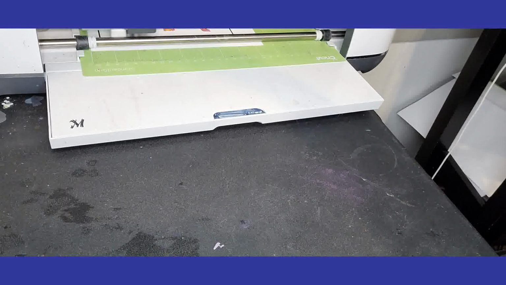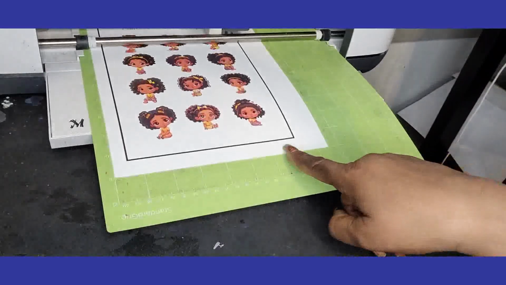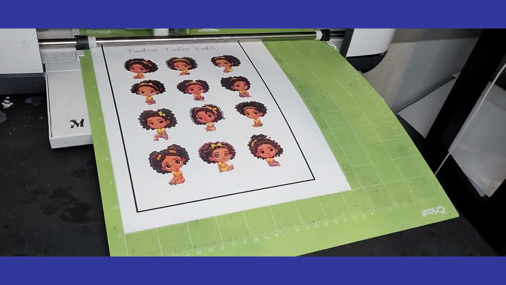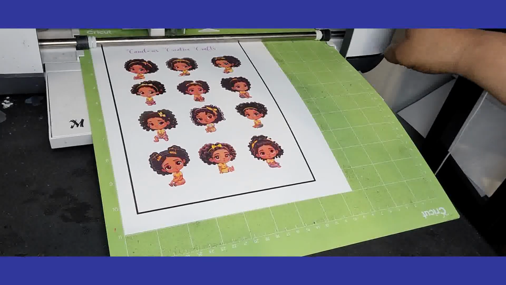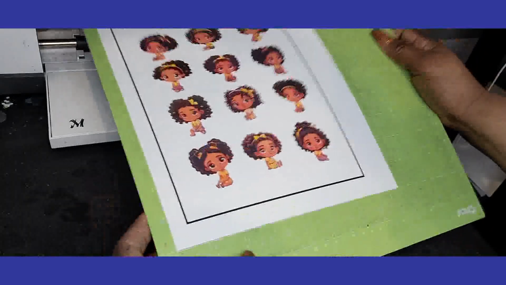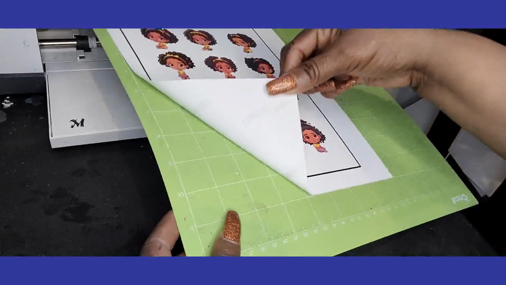Now, one of the things I did have to do was to put this on my other cutter just to cut out, because remember, it's not going to cut through here, but you can use scissors. I'm going to line it up on my cutter. So you're going to see when I pull this up, it did not cut through. Okay, see that?